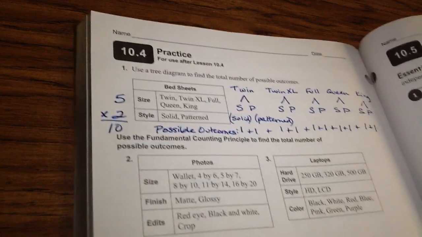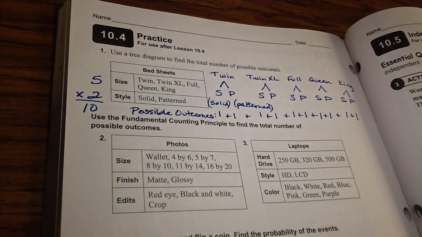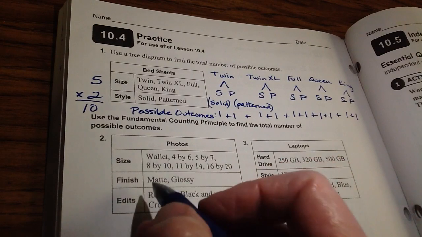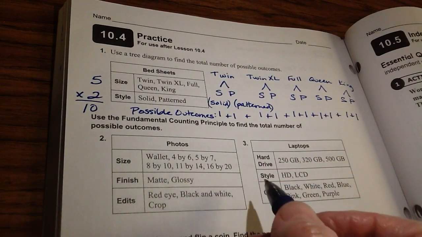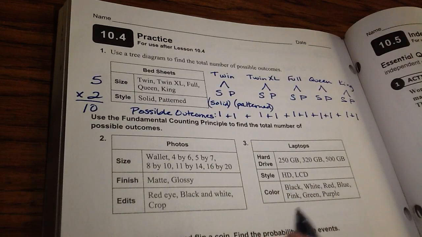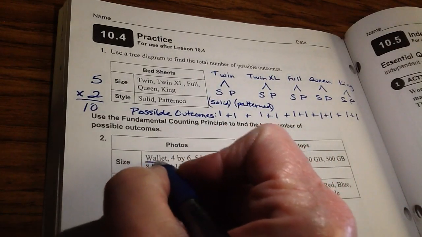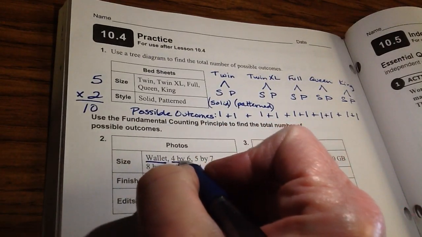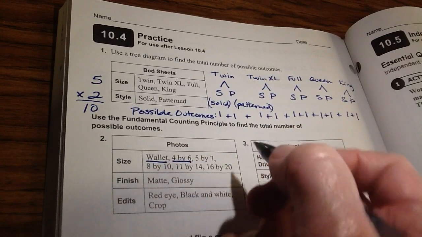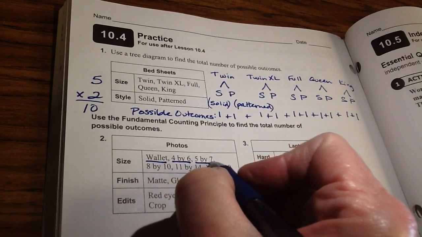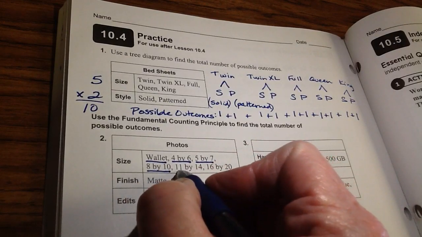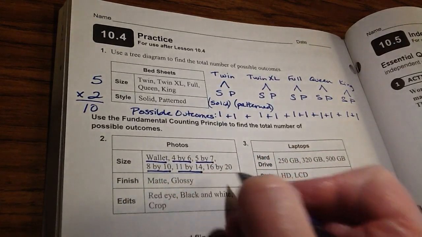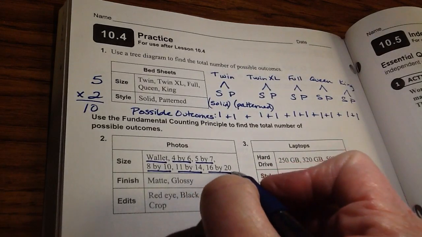Okay, so you're going to try it here, but I want to caution you. You want to make sure that you know how many different choices there are. So I'm going to do it with the photos for you, just in case you're not familiar with how the numbers each mean a size of photo. So you could get a wallet size photo, that's one choice. 4 by 6 is another size. A larger picture you might get is 5 by 7. 8 by 10 is another one. 11 by 14, that's an unusual size. And 16 by 20, that's a big picture.